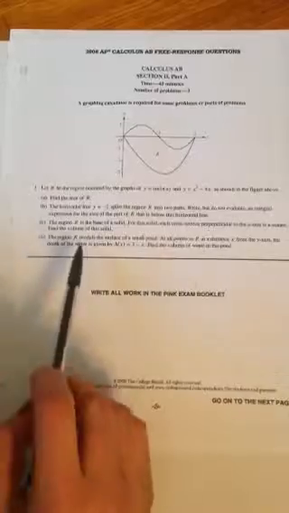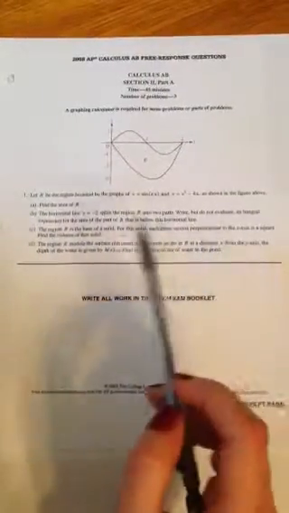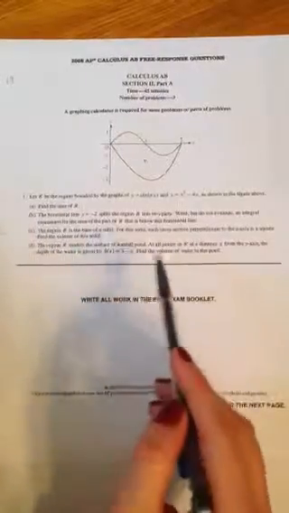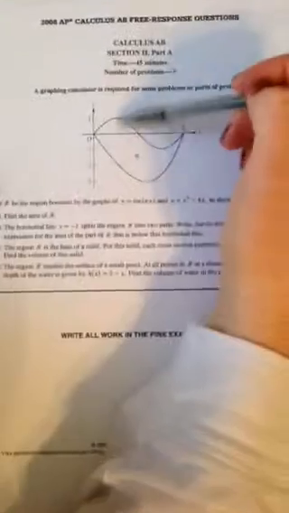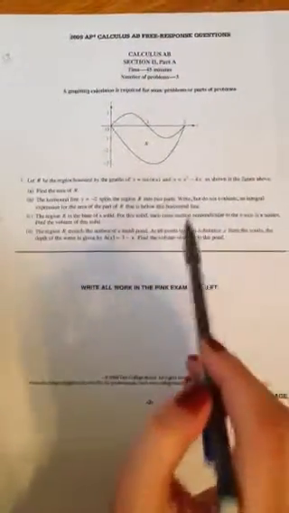Part C. The region R is the base of a solid. For this solid, each cross-section perpendicular to the x-axis is a square. Find the volume of the solid. All right, we're perpendicular to the x-axis. That means we're going to do top minus bottom. And we're building with squares, so we need to integrate the area of a square, which is side squared.